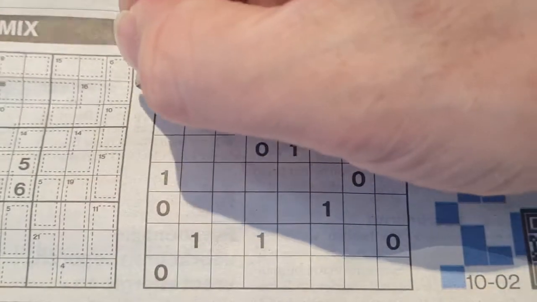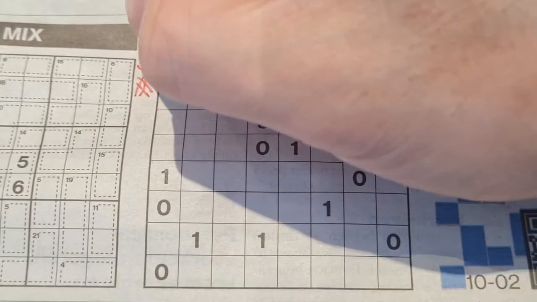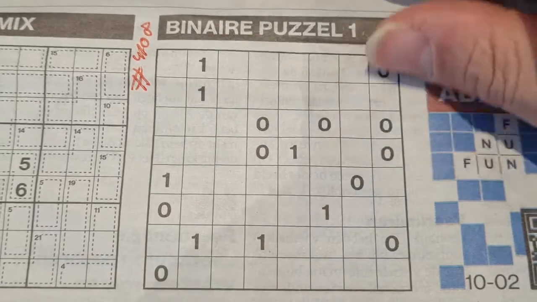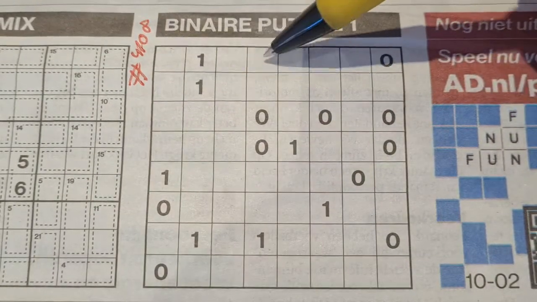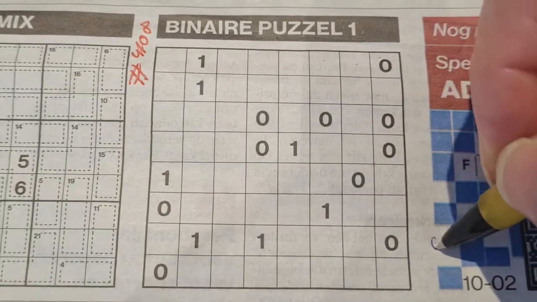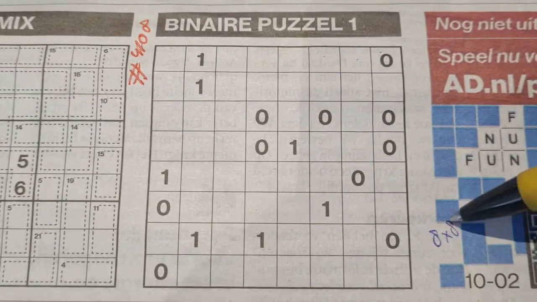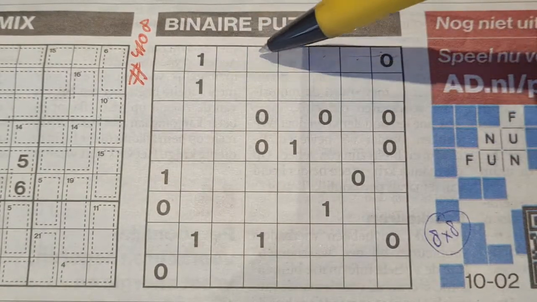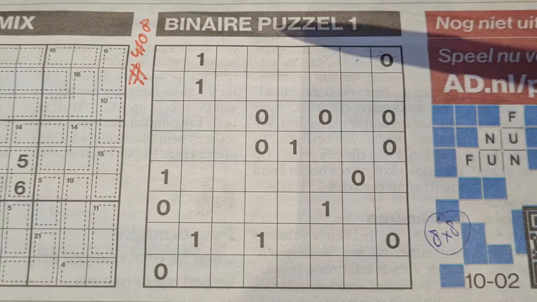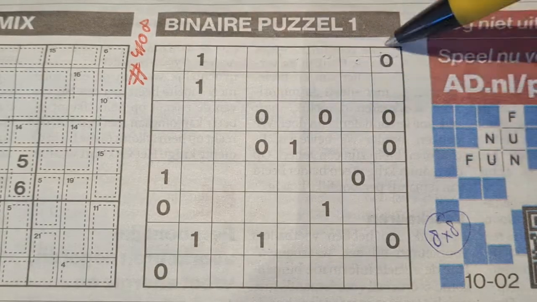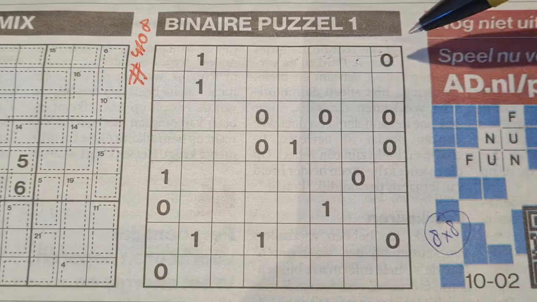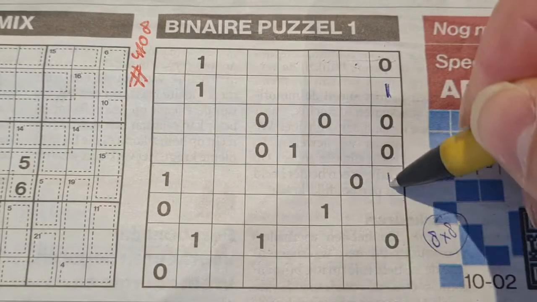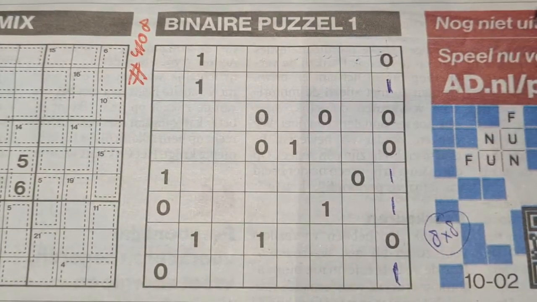Binary puzzle number 4108. And what kind of binary puzzle is this one? 1, 2, 3, 4, 5, 6, 7, 8. It's an 8 by 8 binary puzzle. That means in a row or in a column, there are always 4 O's and 4 ones. Alright, so let's get started.